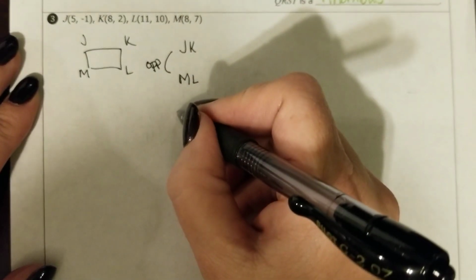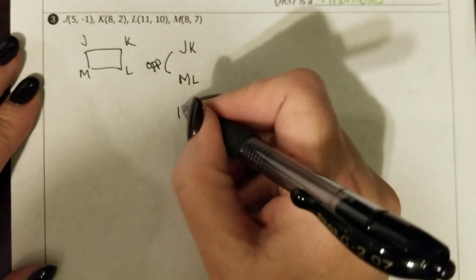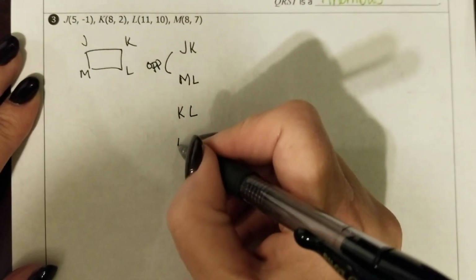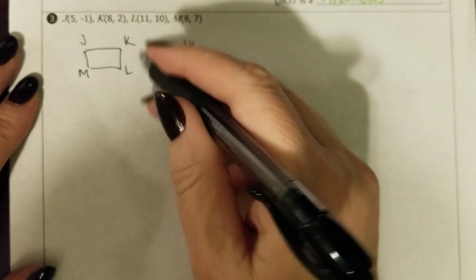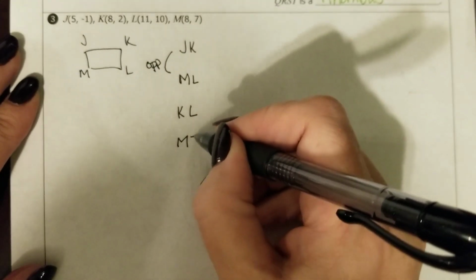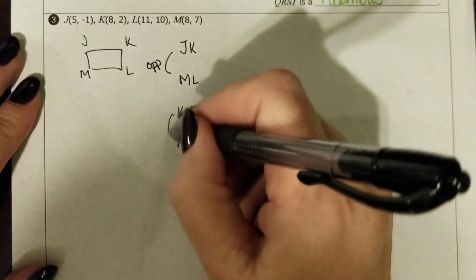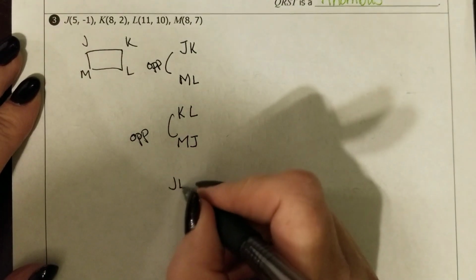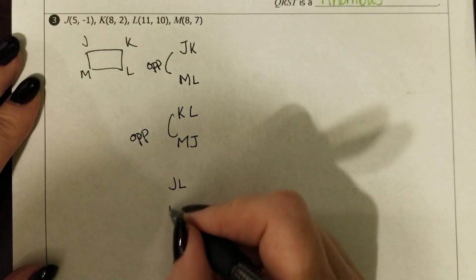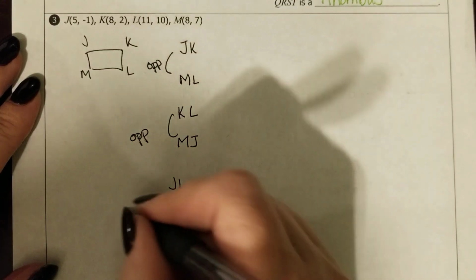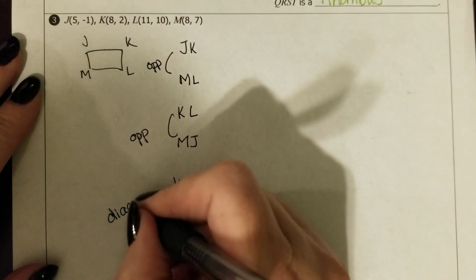And we're going to have KL and MJ. There we go. And those are going to be opposite. And our diagonals are going to be JL and MK. So these are our diagonals.